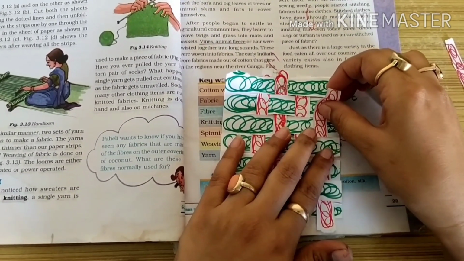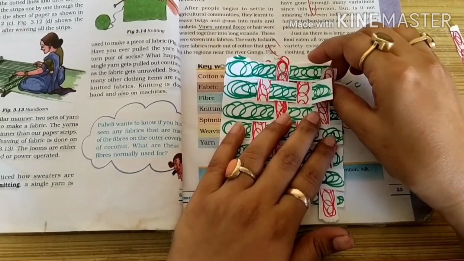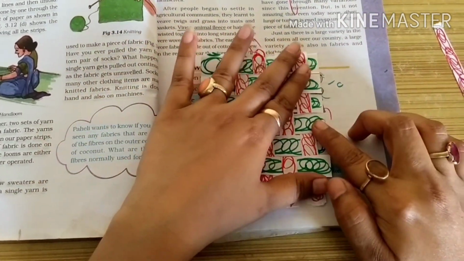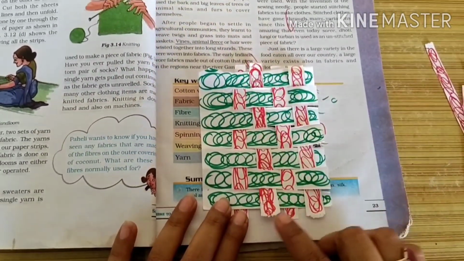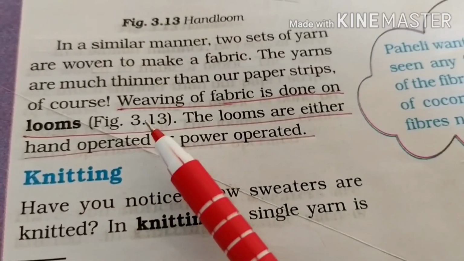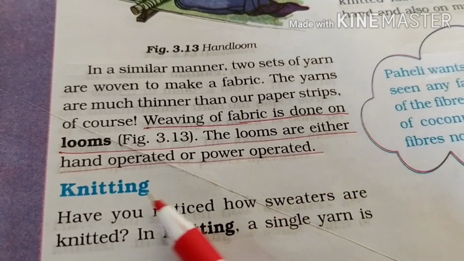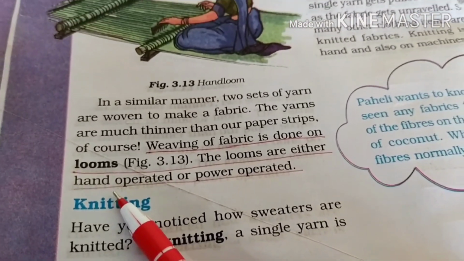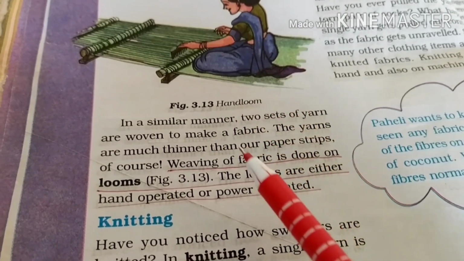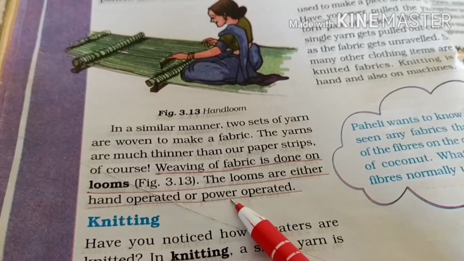As you can see, I have completed this weaving process and I got this mat-like structure. Whenever you observe any fabric, you will observe this pattern. Yarns are woven in this way so that they can be prepared into a fabric. Weaving of fabric is done on looms. The looms are either hand operated or power operated. This is the loom, but it is operated by hand, so it is a handloom. And if it is operated by machines, then it is called a power loom.